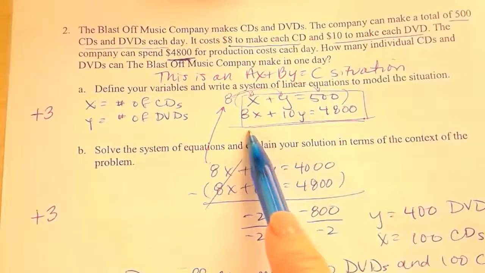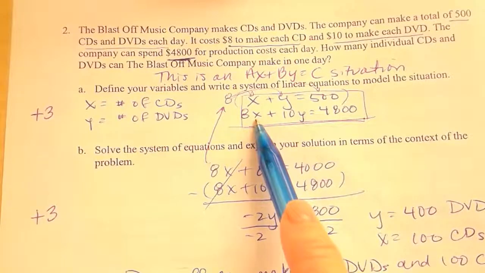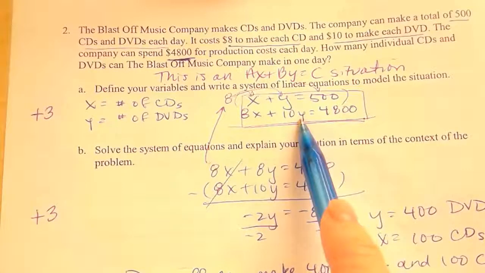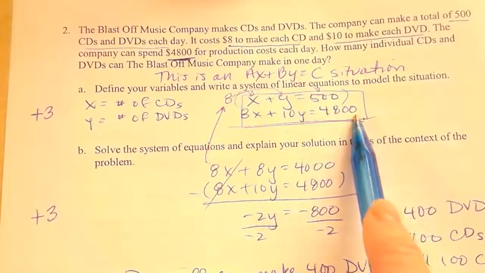My second equation had to do with total cost. Each CD cost $8. Each DVD cost $10 to produce, and in total they can spend $4,800.